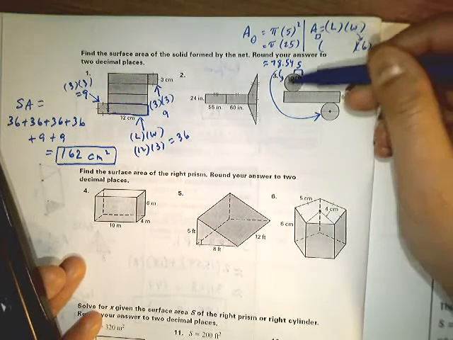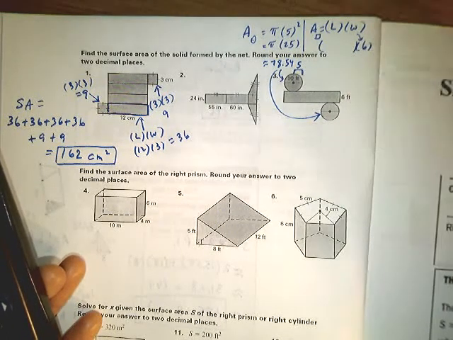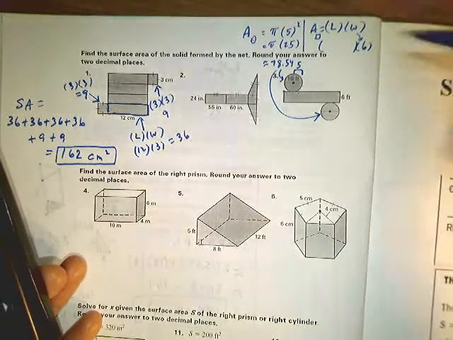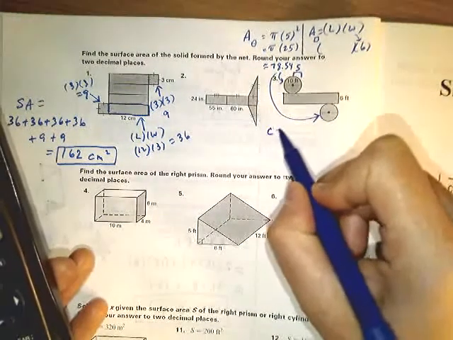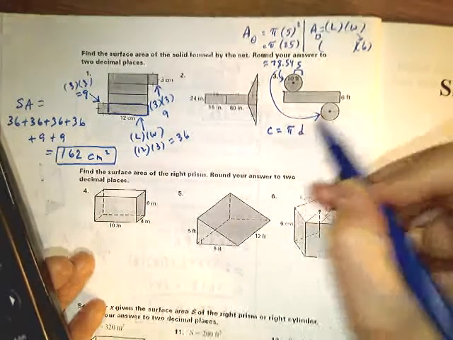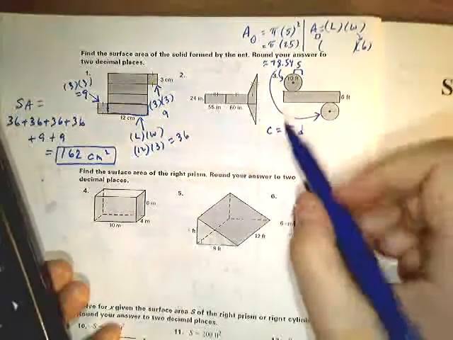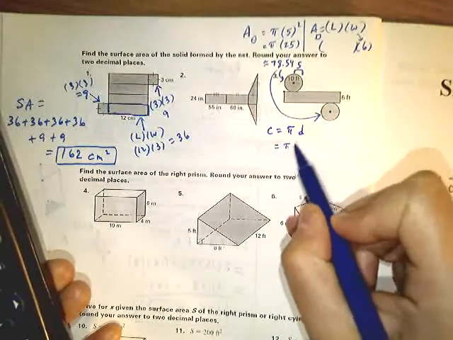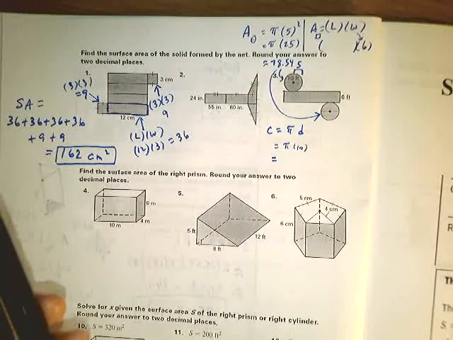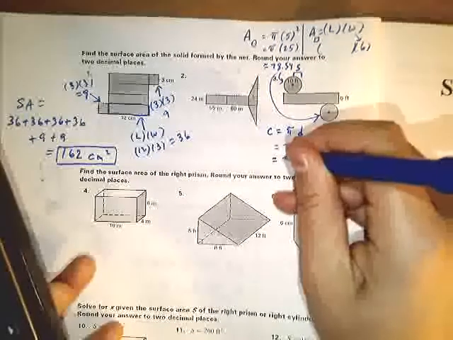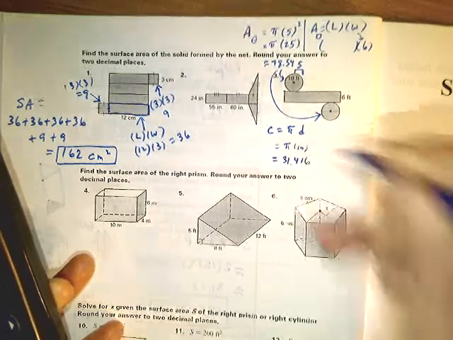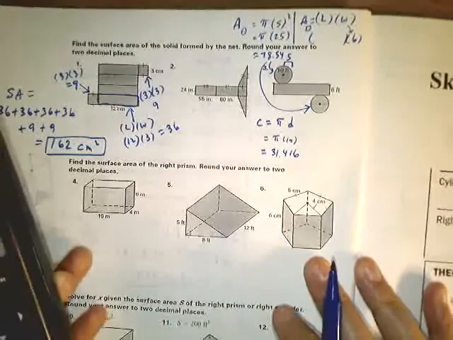So if I could find the circumference of the circle, that would be the same as the distance from here to here. So the circumference of the circle would be pi times diameter. The diameter is 10. So if I take pi times 10, I get 31.416 feet long.